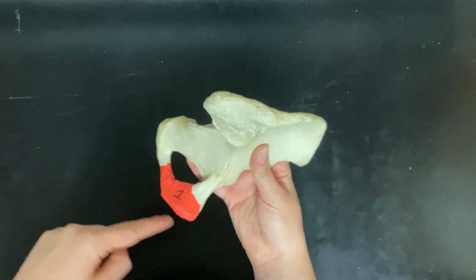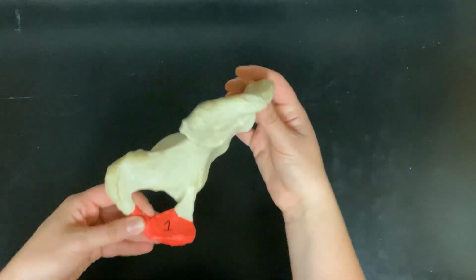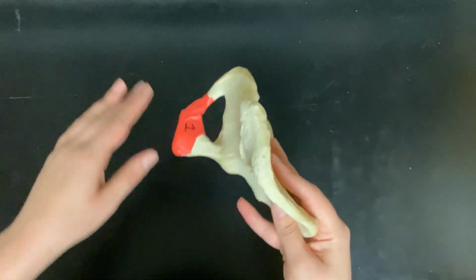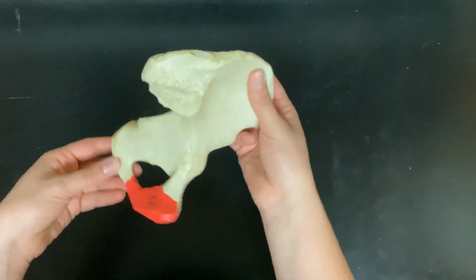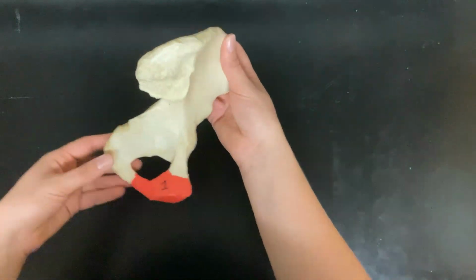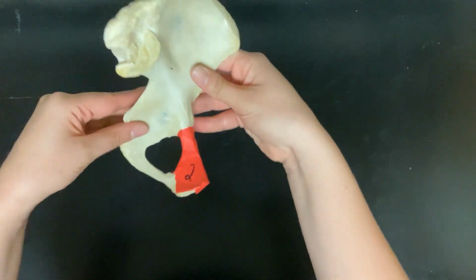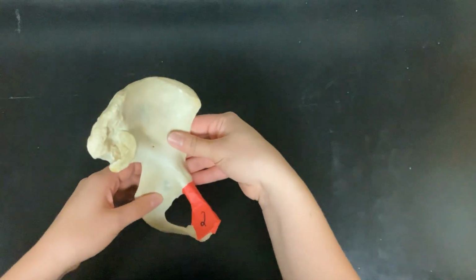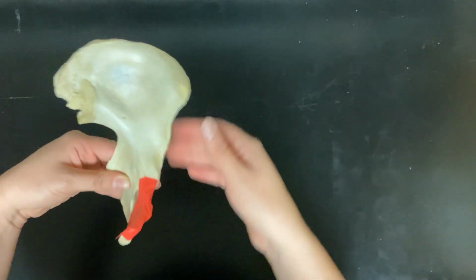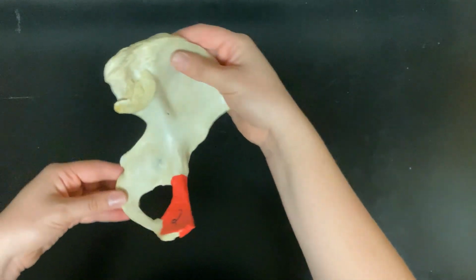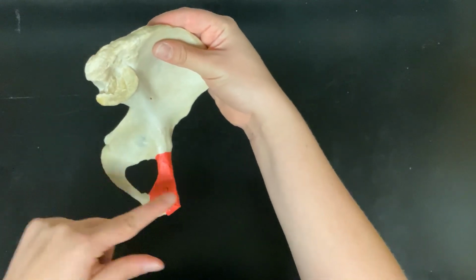And number one's asking, what two muscles originate here? And make sure you're looking close and seeing what part of the bone we're on, okay? All right, now 2 is asking what muscle originates here. Again, don't be afraid to go back and see the difference so you can tell what muscles originate at this part, okay?